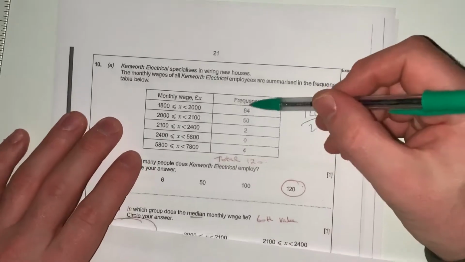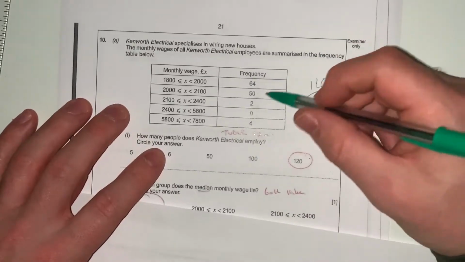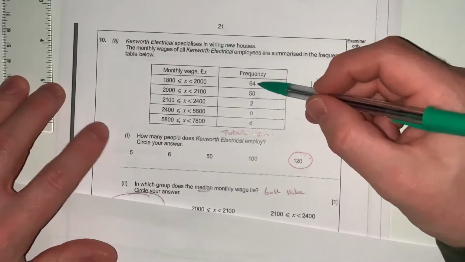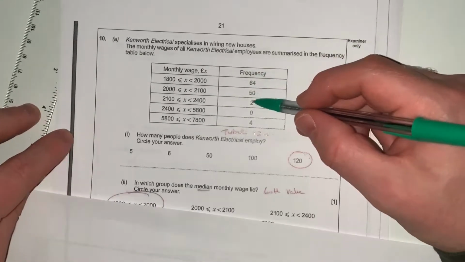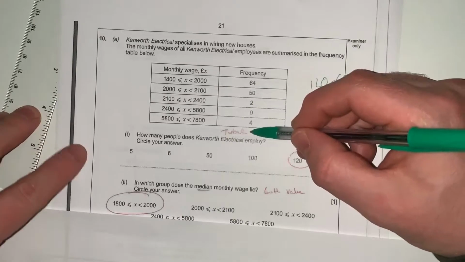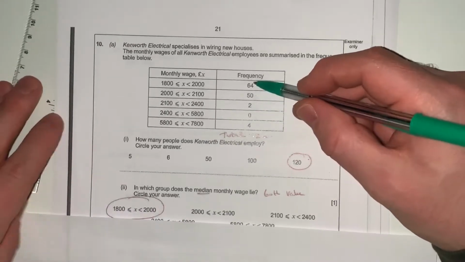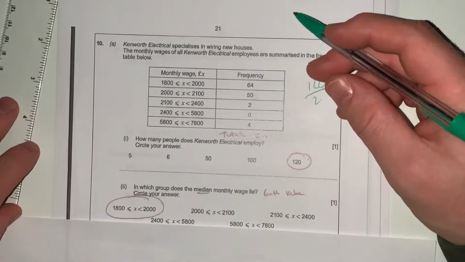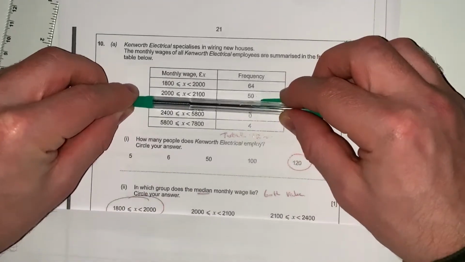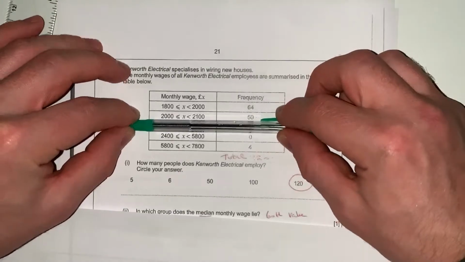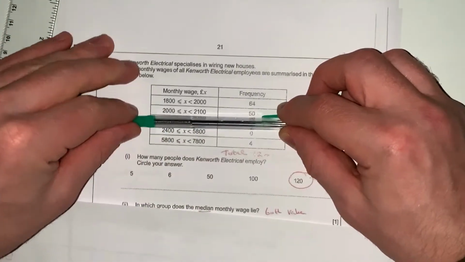Well, if you just look at it here, out of 120 people, the first 114 of them, so apart from these 6, because you've got 2 there and 4 there, the 50 and 64, which is 114 out of the 120, so that's almost all of them, earned between 1,800 and 2,100.